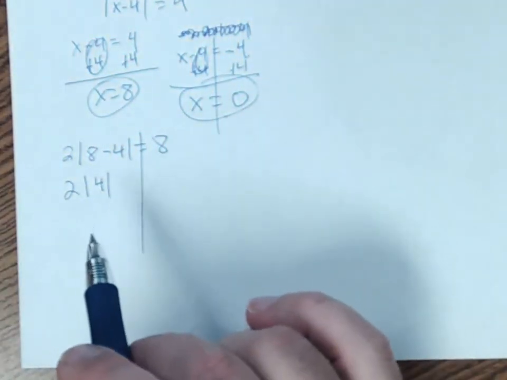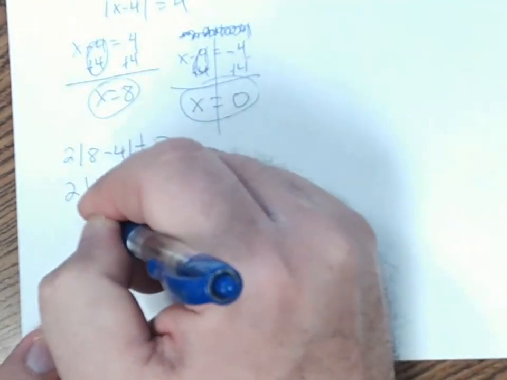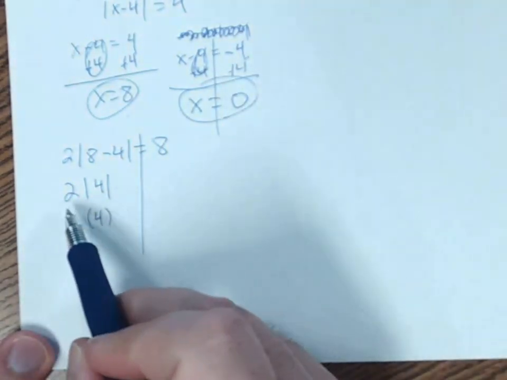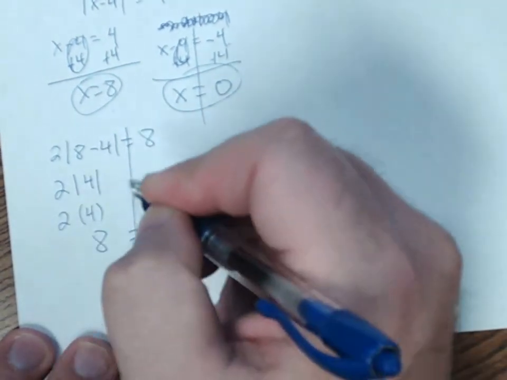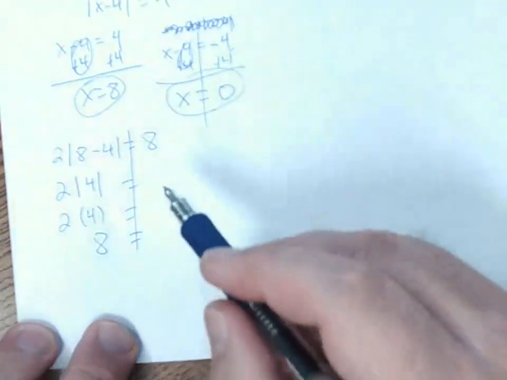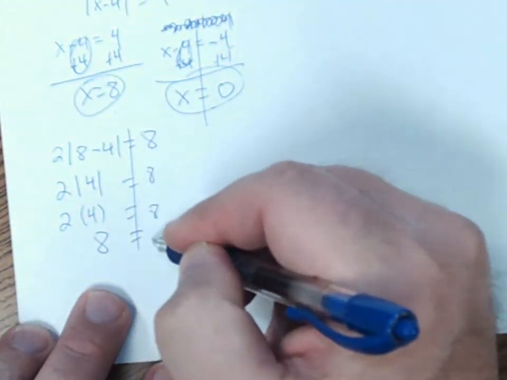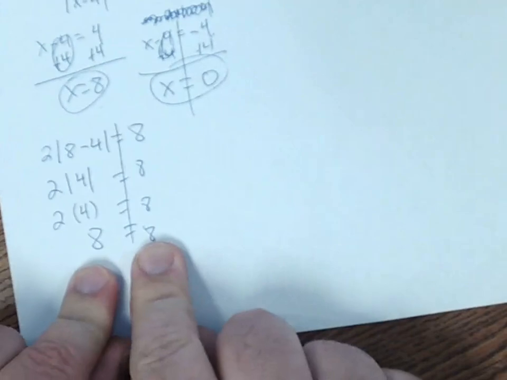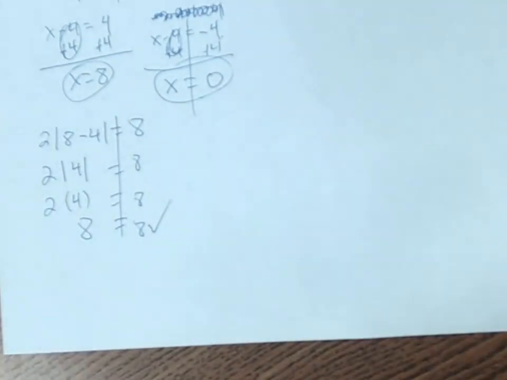There's nothing else going on inside those bars, so I'm going to go ahead and take the absolute value of 4, which is 4. So this just went from 2 times the absolute value of 4 to simply 2 times 4, which is 8. And then I'll work the right side. There's really just a number, so I'm going to bring it down. Is 8 equal to 8? Is that a true statement? It is. That means our answer is correct.